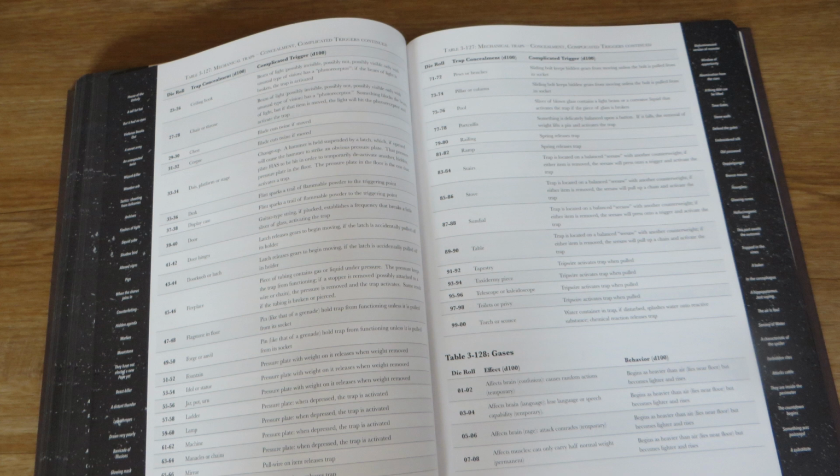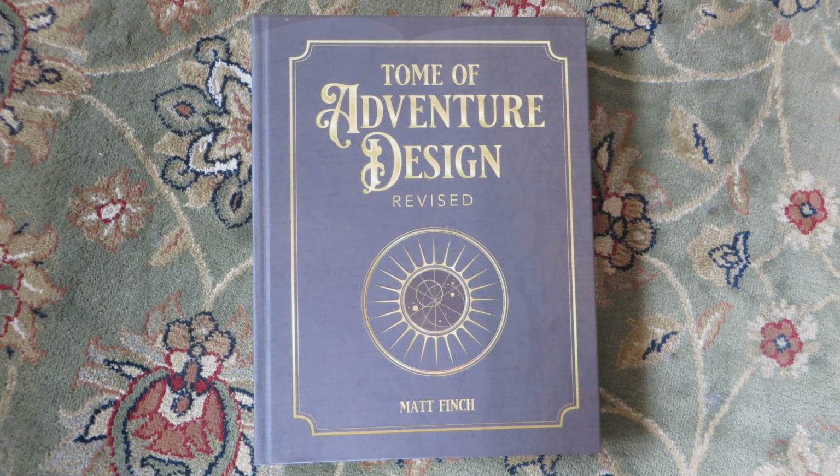Overall, this is an essential book. There are so many useful tables here that are guaranteed to help you in adventure creation. My complaints about the unwieldiness of the book are far outweighed by its usefulness.